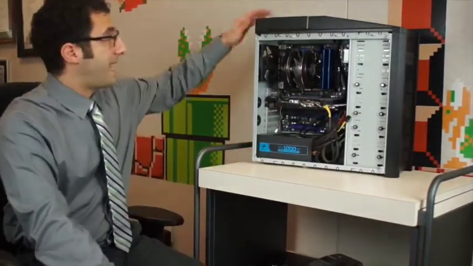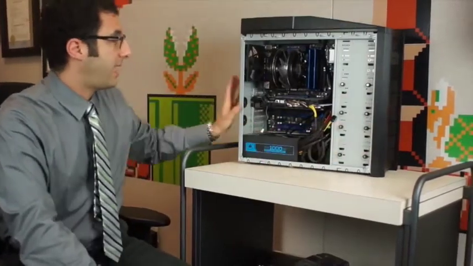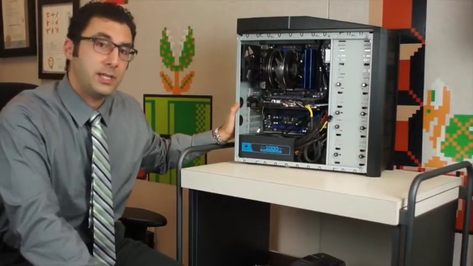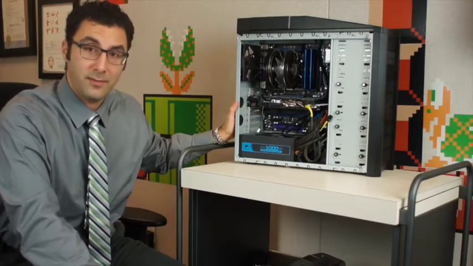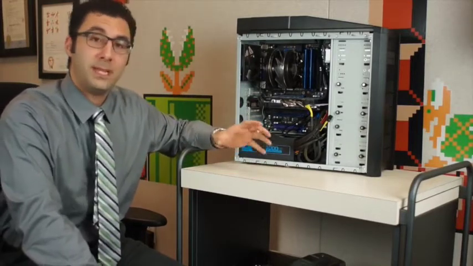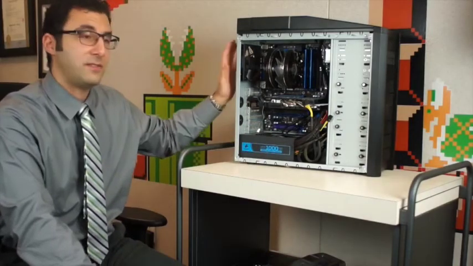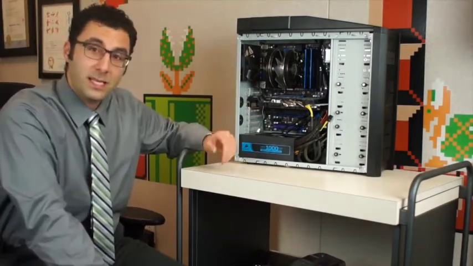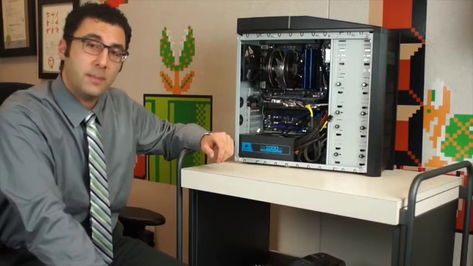You'll see a lot of things going on the inside. This outer shell is known as the case. Its primary function is to keep the insides nice and safe from things that are on the outside, and it also helps keep the system cool. Usually it has vents on the front and back. The next thing we'll talk about is something called the power supply.